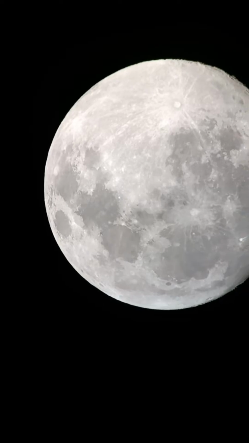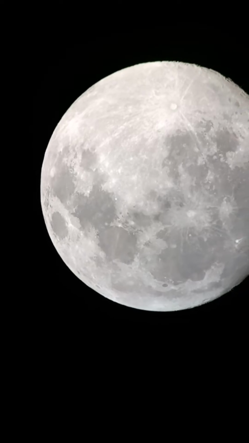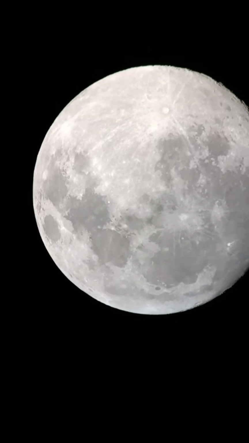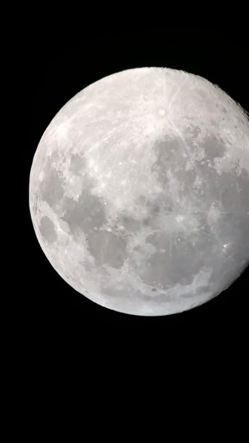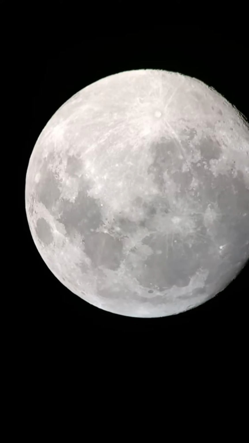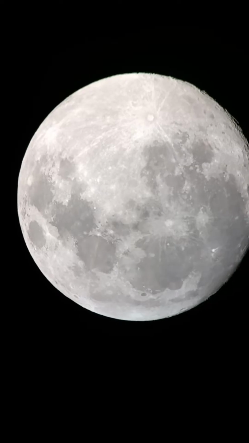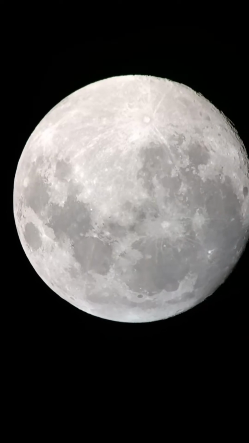That's what the moon dust actually smelled like. And it's extremely static charged. So it literally stuck to everything. They had it all over their clothes.